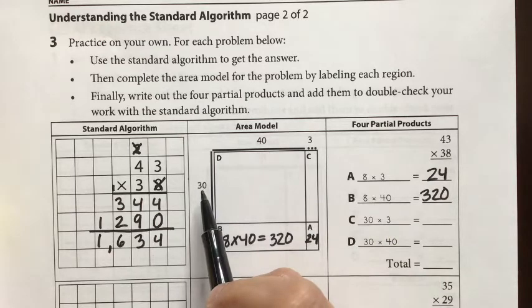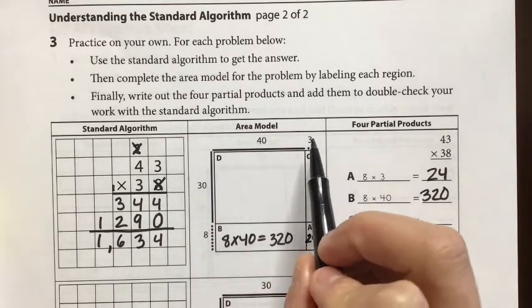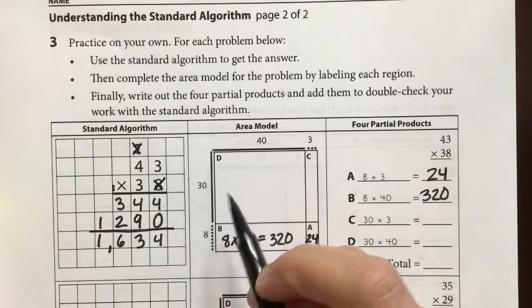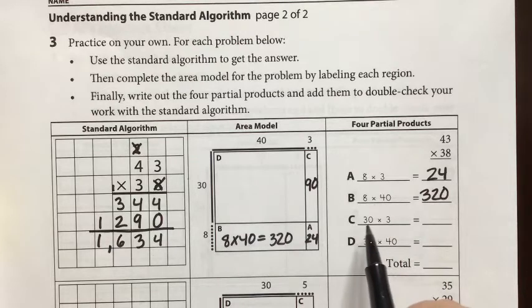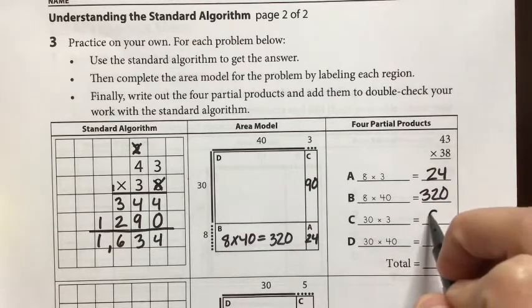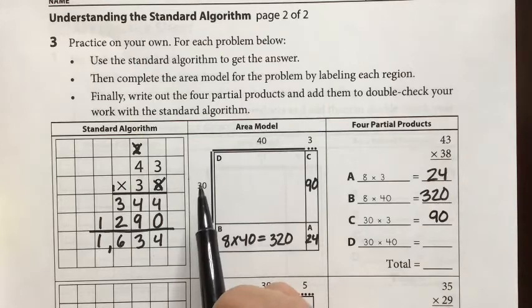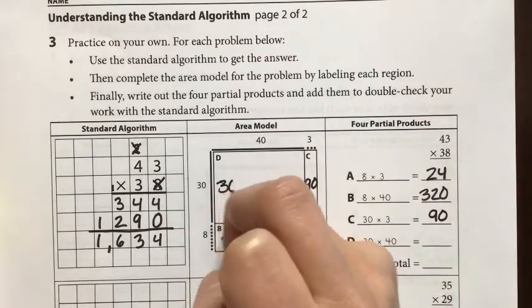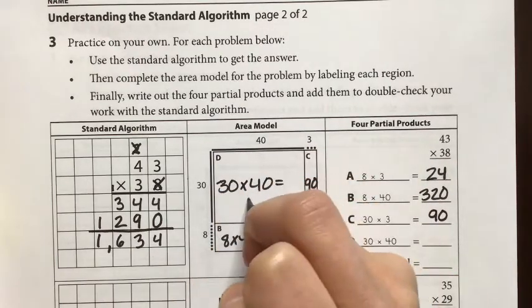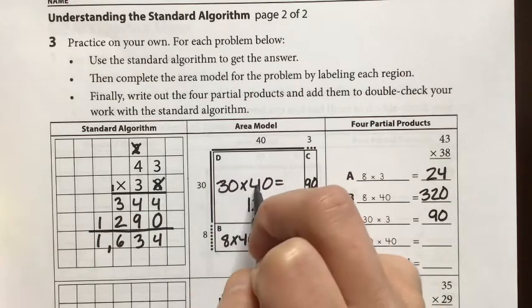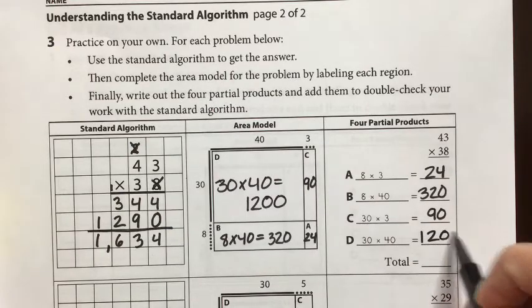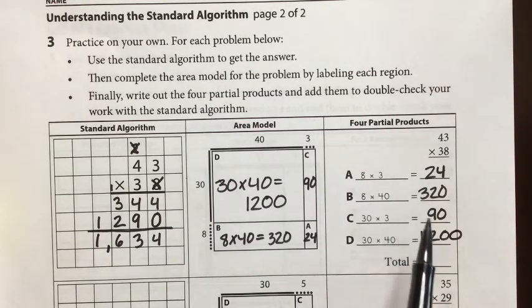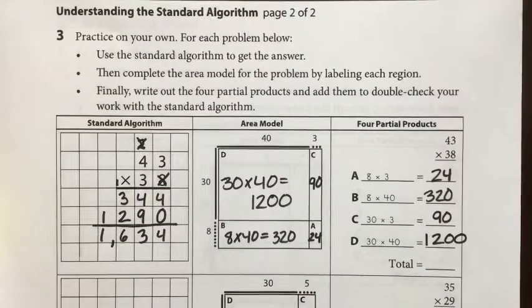3 times 30. Well, I know that this will be 3 times 3 is 9. With the 0, this will be 90. I don't have enough space to write the whole problem. So I can see it right here. 30 times 3, 90. And then finally, 30 times 40. Is 3 times 4 is 12 with 2 zeros. Okay. Then I'm going to add the partial products to get the total. Remember, the total here should match your total for the standard algorithm.